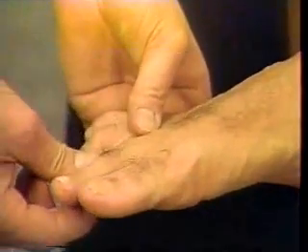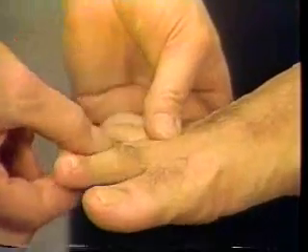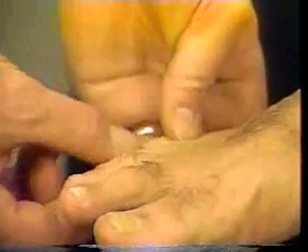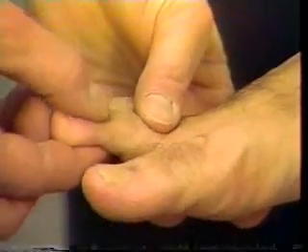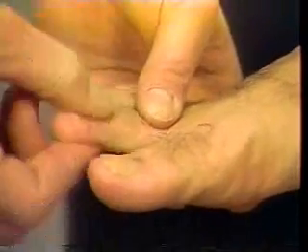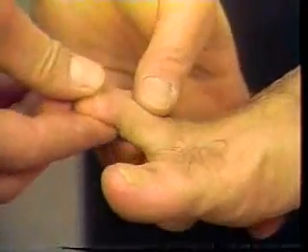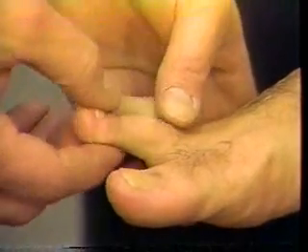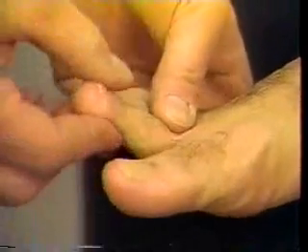Of note in the lesser toes is the fact that there are two interphalangeal joints, and each of these interphalangeal joints, as well as the metatarsophalangeal joint, must be individually assessed. Active extension takes place only at the metatarsophalangeal joint, while flexion of the lesser toes involves the metatarsophalangeal and interphalangeal joints.